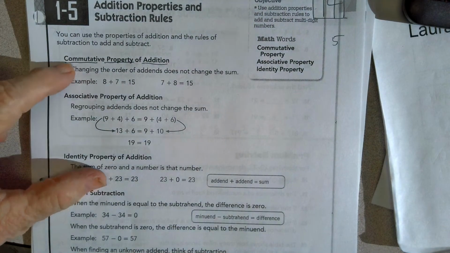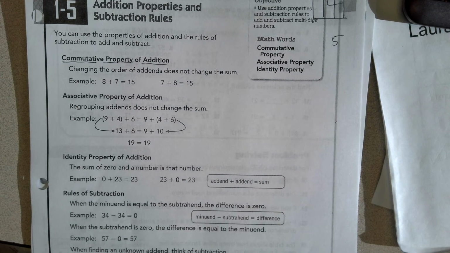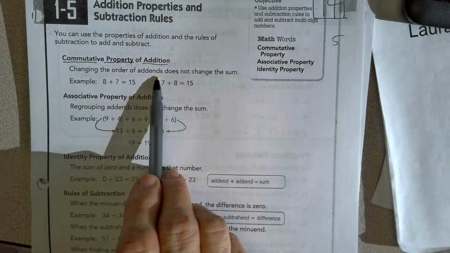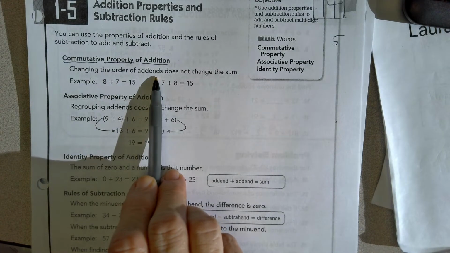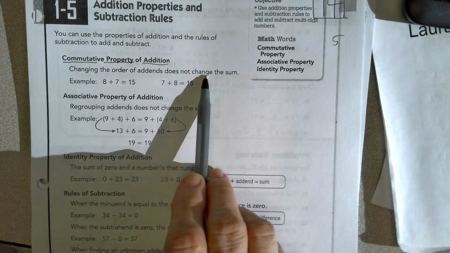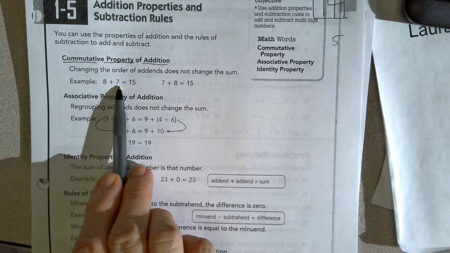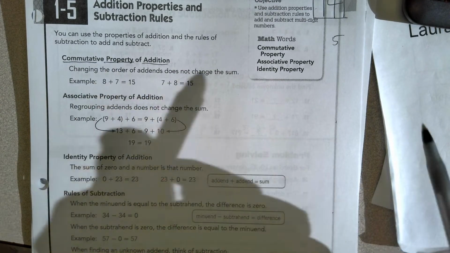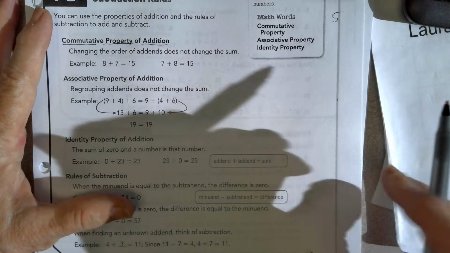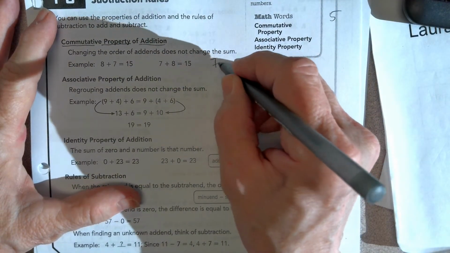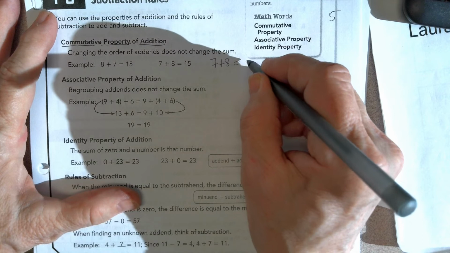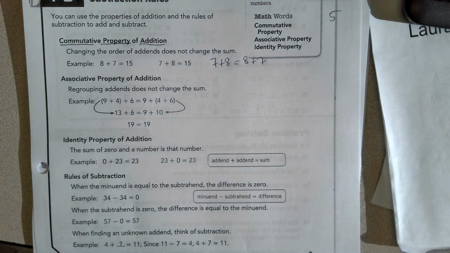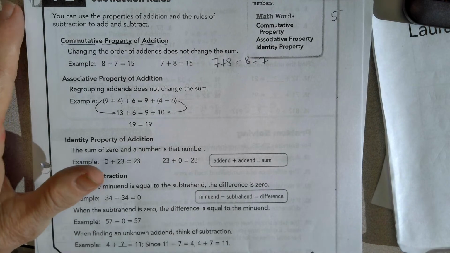It's the commutative property of addition, which just says changing the order of the addends, which are the numbers that you're adding, does not change the sum. So 8 plus 7 is the same as 7 plus 8. They're both 15. Or I could say 7 plus 8 is equal to 8 plus 7. Both sides, even though I switched it, are the same.